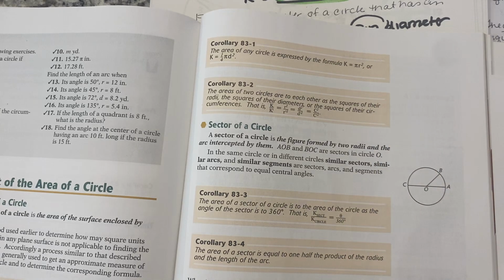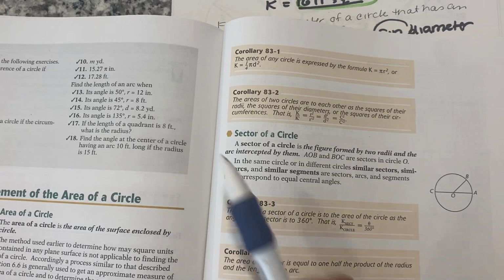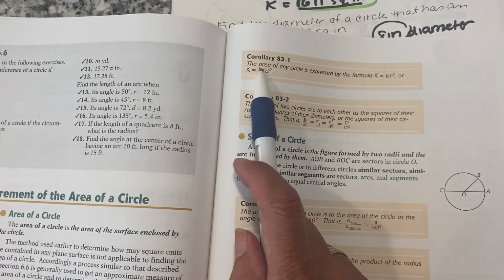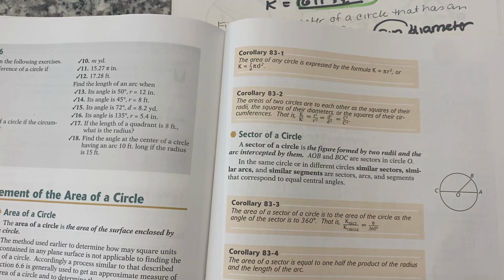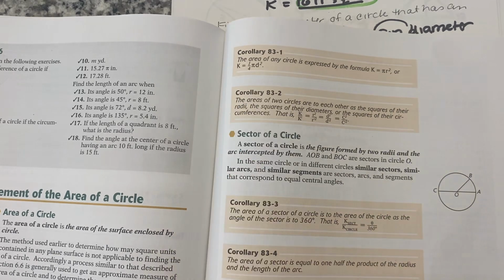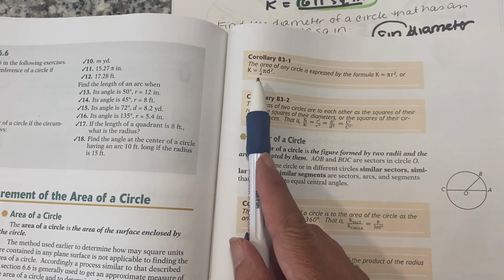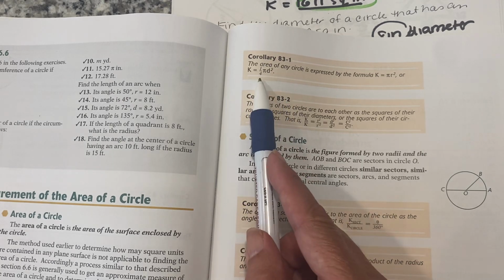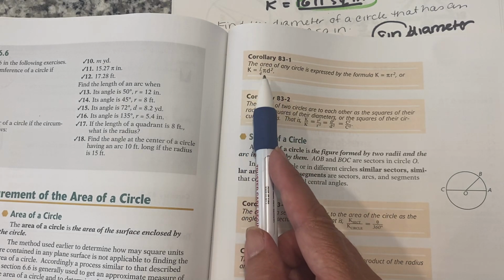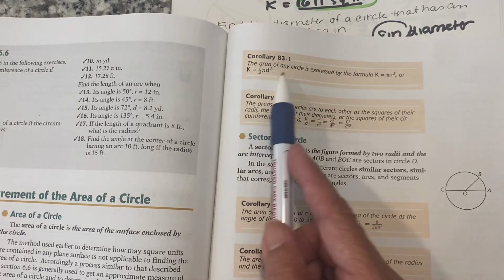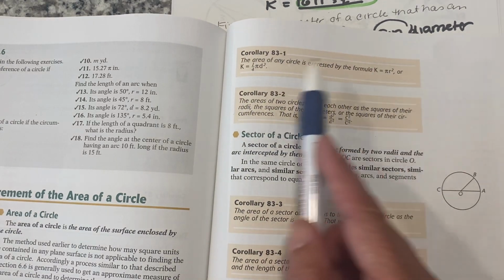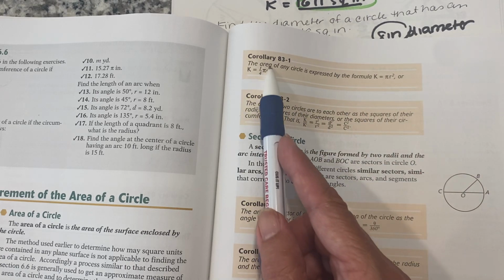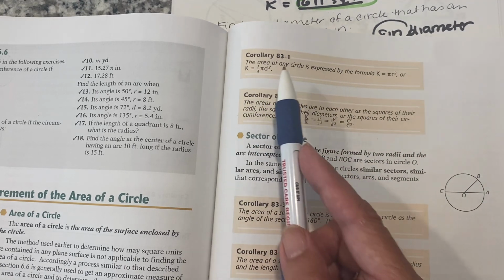Or if you want to use diameter, then you're going to have to say the area equals 1/4. Remember, this will be a test question. They'll say, is it 1/2? No, it's 1/4 because you're squaring 1/2. So it's 1/4 pi d squared, because this whole thing has to be squared. So if they're going by diameter, with d squared, you take 1/4 of d, not 1/2 d.